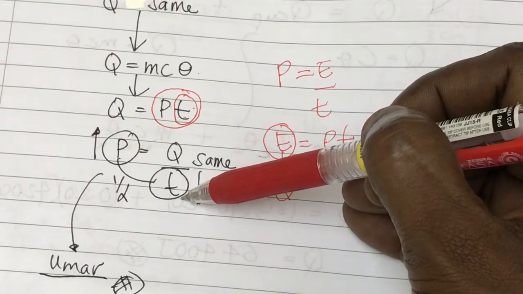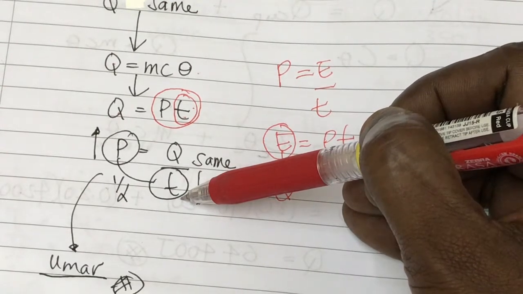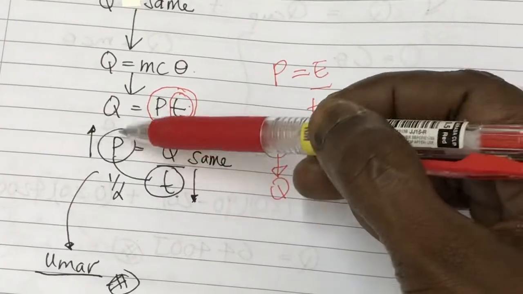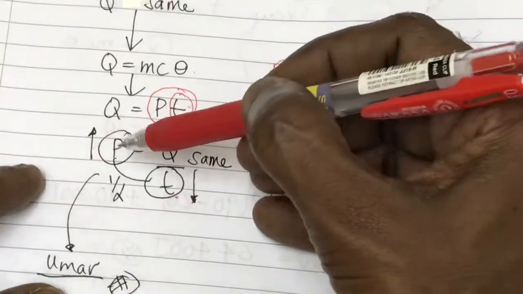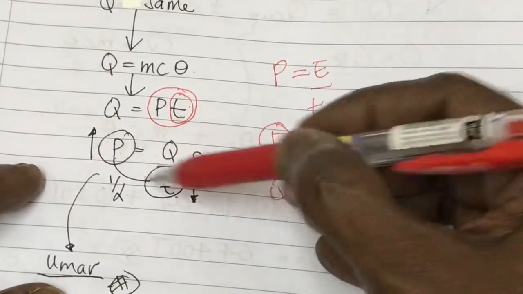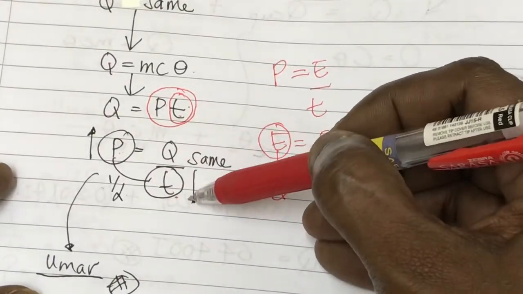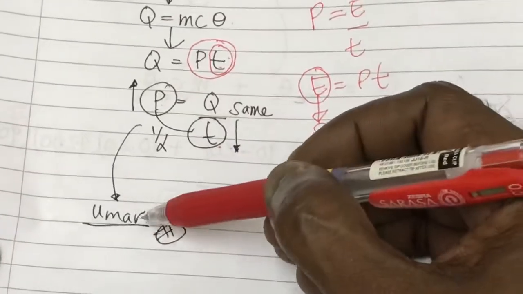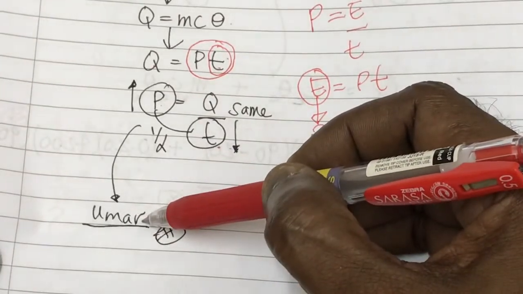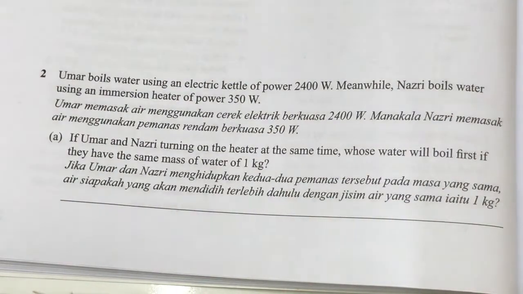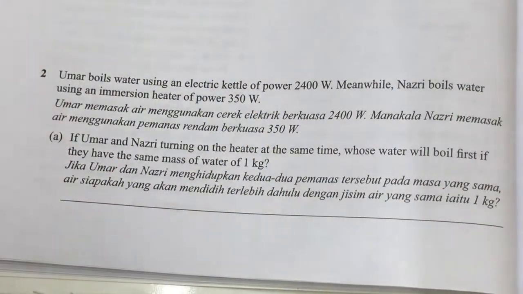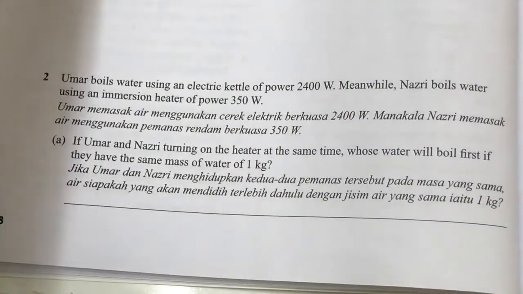If you remember, I said in physics, from a formula we can get the factors. So up and down is inverse. To have a smaller time, we need a bigger power. Up and down inverse, a smaller time, a bigger power. So it must be Omar because he had power 2400. So Omar's water will boil first. So that was part A. Now we look at part B.